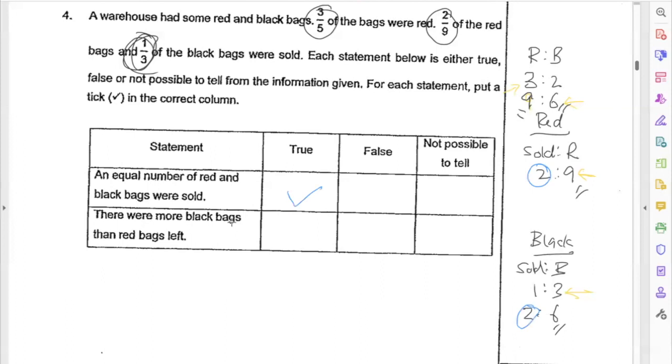There were more black bags than red bags left. So red bags left will be 9 minus 2, you have 6. Black bags left will be 6 minus 2, you have 4. So the red bags left is more than the black. In this statement, they say there were more black than red bags left. So the answer is not true, so it's false.